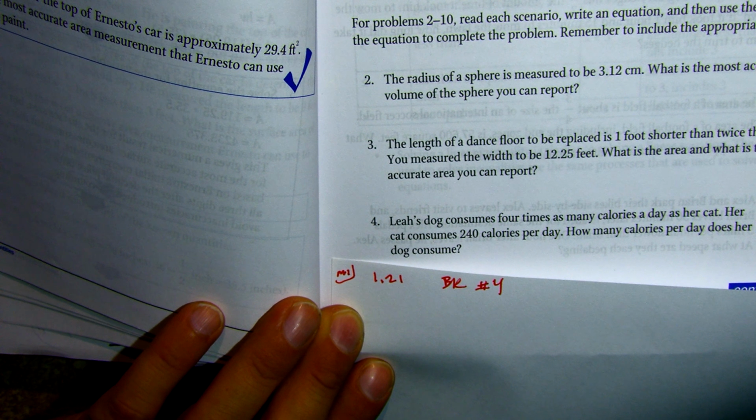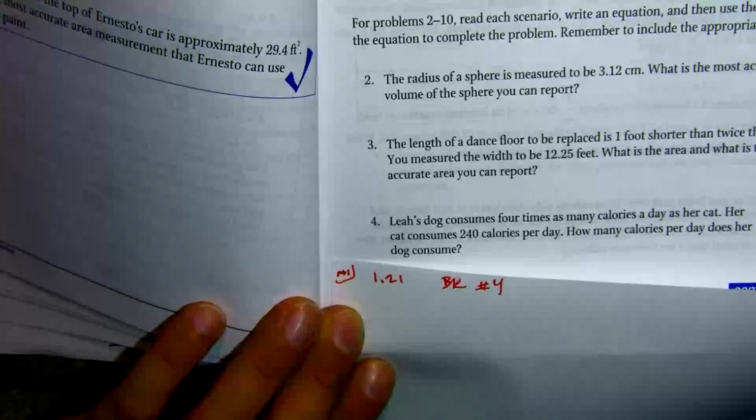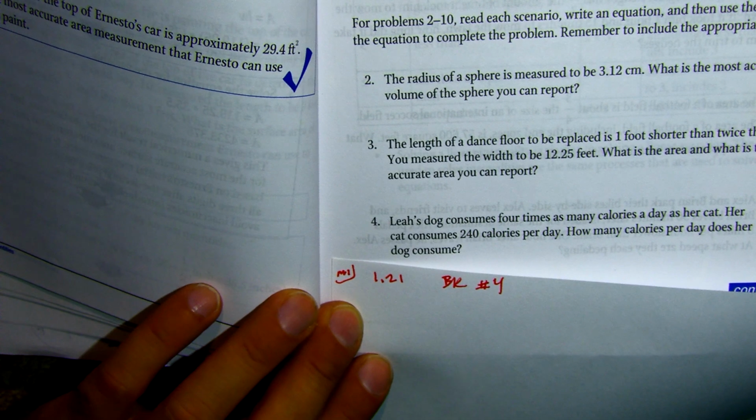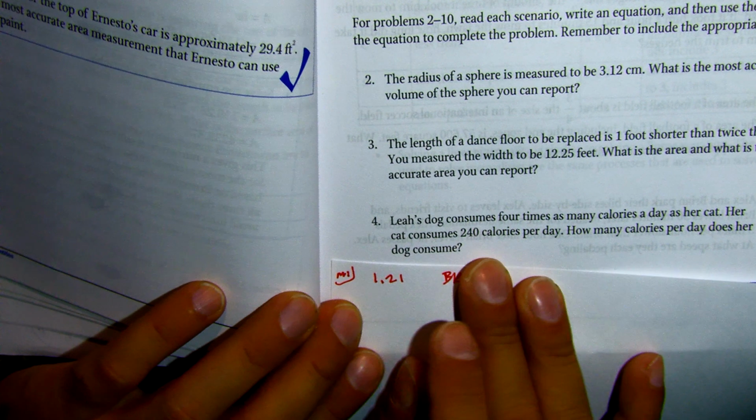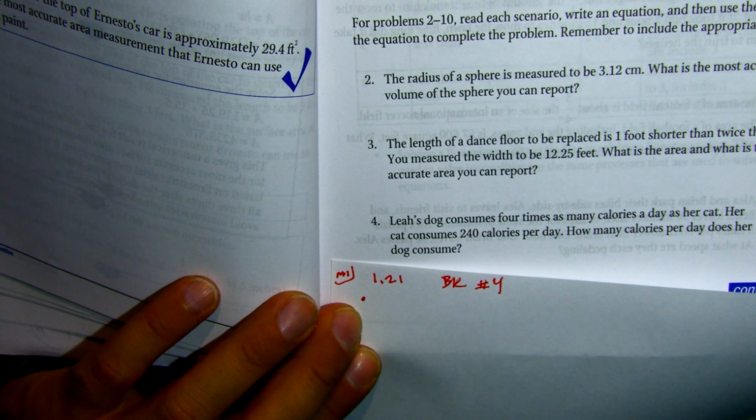All right. Leah's dog consumes 4 times as many calories a day as her cat. Her cat consumes 240 calories per day. How many calories per day does her dog consume? Okay, this is actually a straightforward question. Let's write down some of the points and then I'll be ready to go. I'm just going to write this out first.